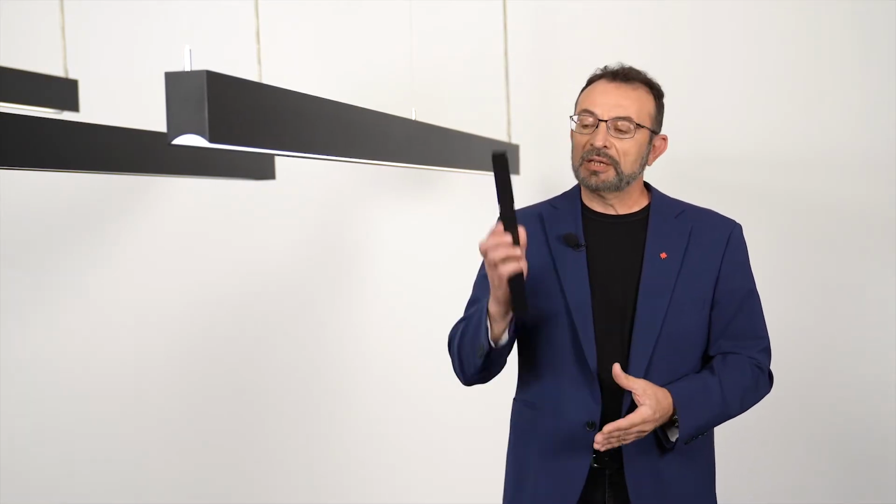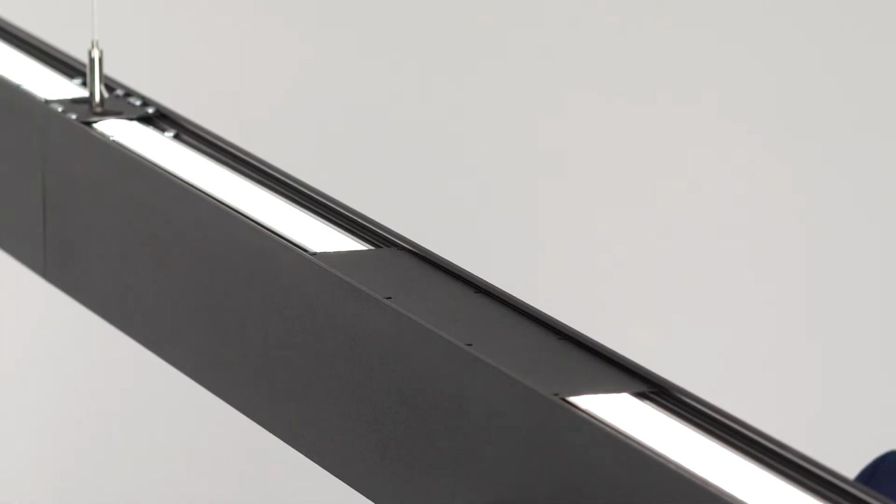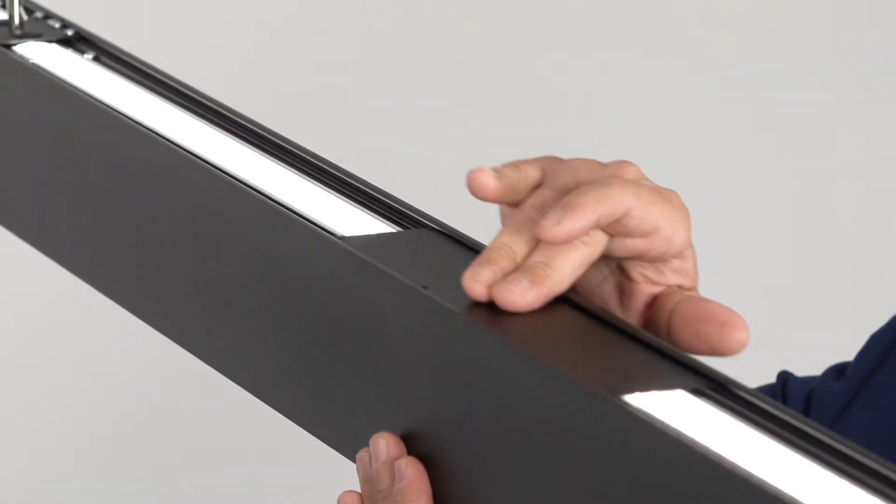For unflattering ceiling areas that you don't want to light, like ductwork, sprinklers, this blackout plate is available in 1-foot sections and can be easily clipped in the fixture once the fixture has been installed. Once in place, you can just slide the plate to the correct spot.